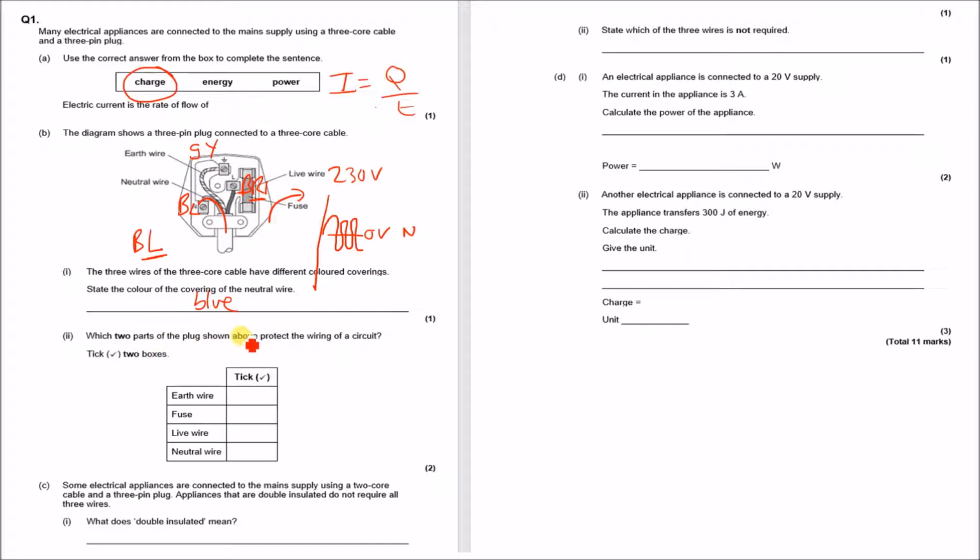Right, which two parts of the plug shown above protect the wiring of the circuit? So the things that are going to protect the wire are the earth wire, and it's also going to be the fuse.